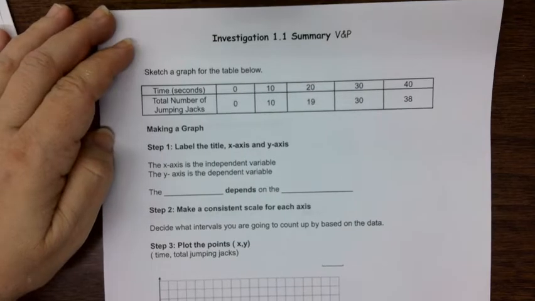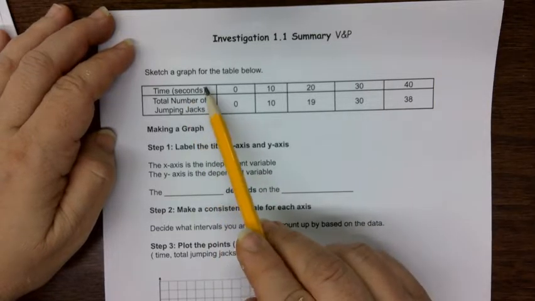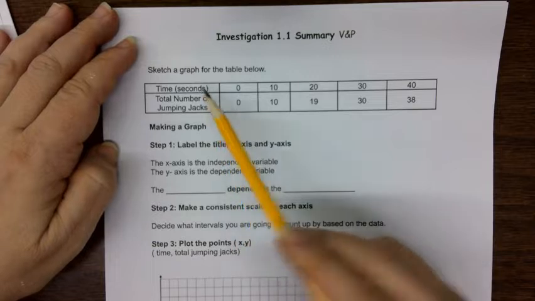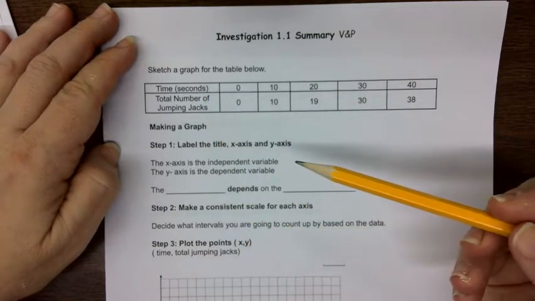Hello, sixth grade. This is the summary notes for investigation 1.1 in variables and patterns. So here it says sketch a graph from the table below.